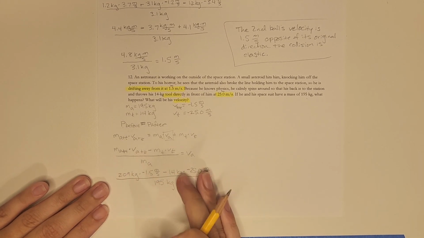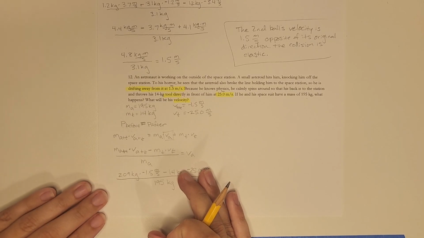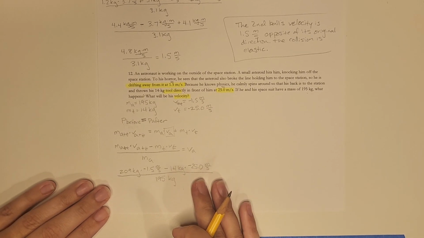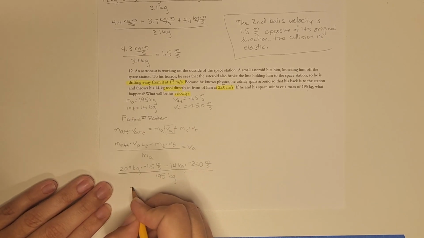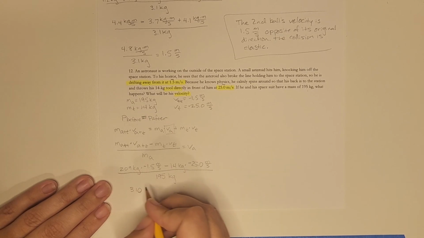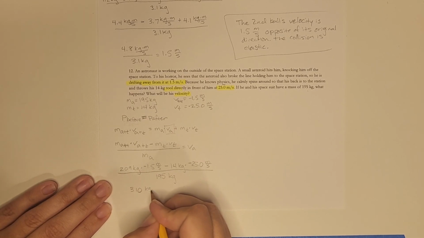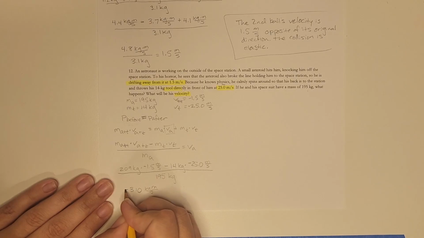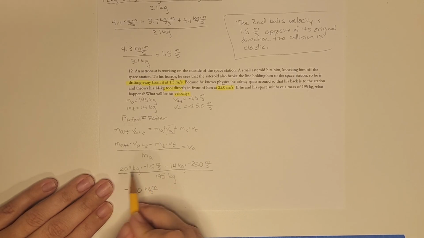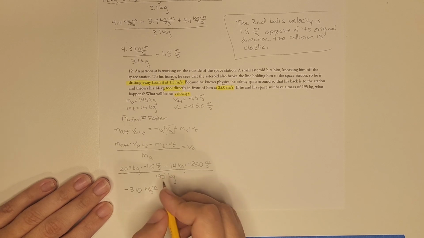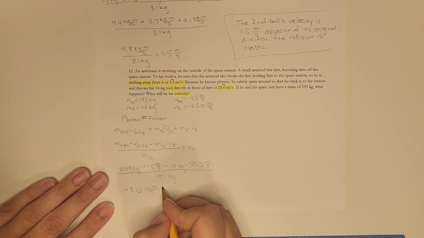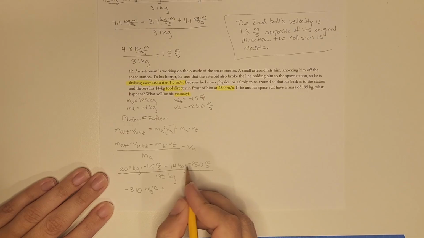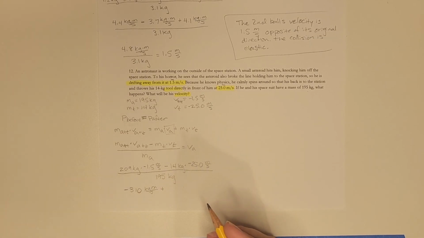So doing these multiplication parts first, I'm going to get 310 kilograms meters per second. And this is a negative 310 because I was multiplying 209 times negative 1.5. And then here I'm going to be adding, because I have two negatives here, minus and minus.